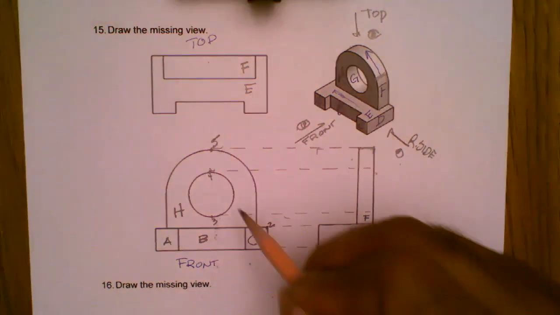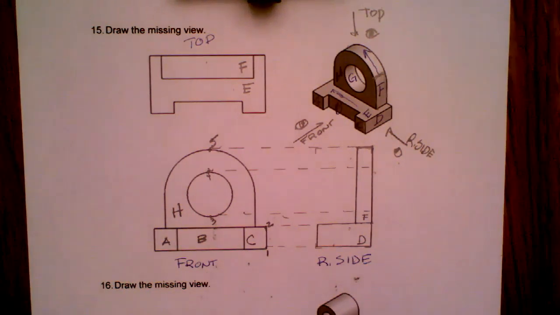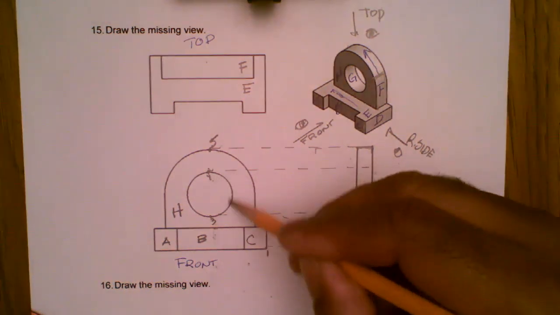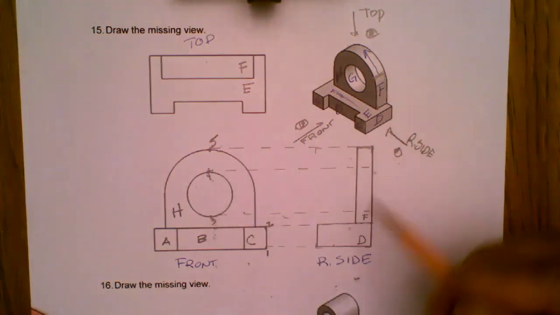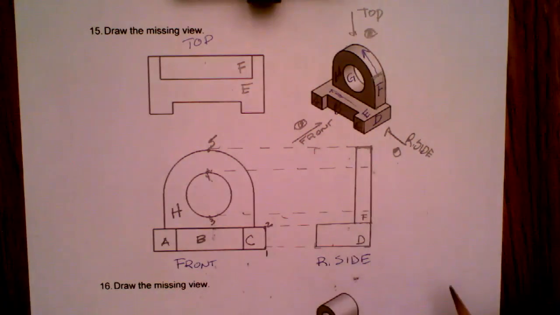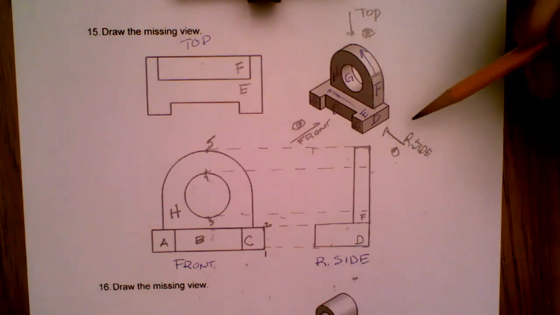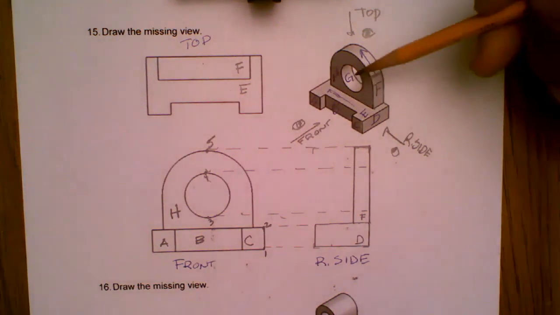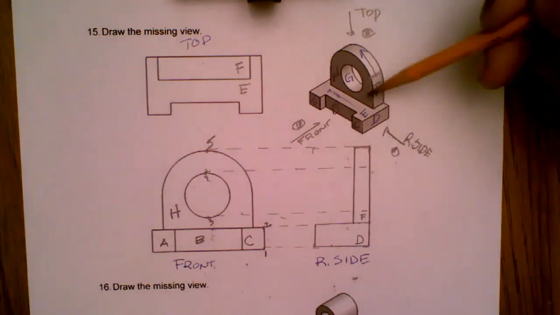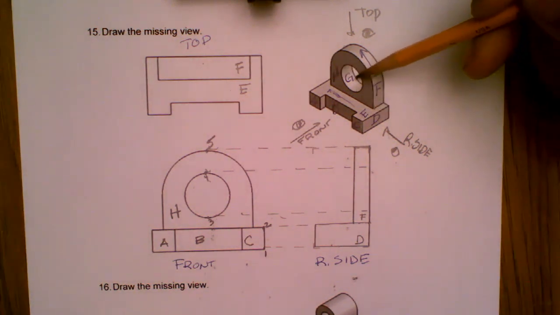Now, there's a hole going through the middle of here. And so what we have to do to represent that surface, this surface inside of here is symmetrical, is we're going to have to use what we call a center line. This goes back to that concept about surfaces being hidden from view. I can't see through this object, but I have to represent that this hole is cut in this object.